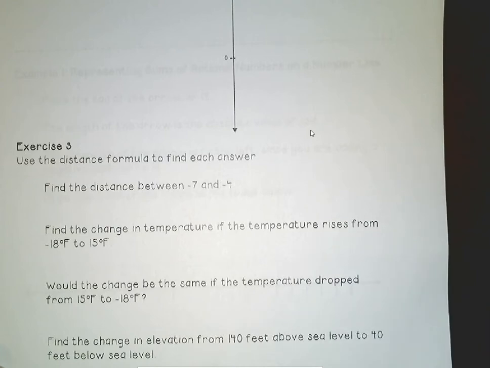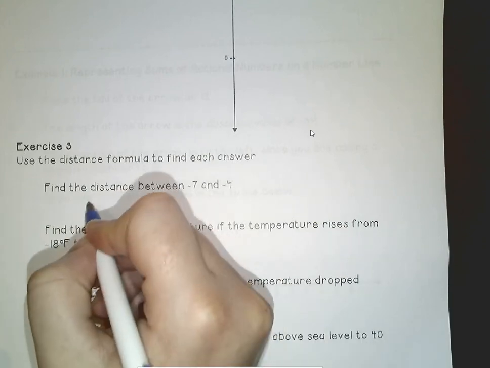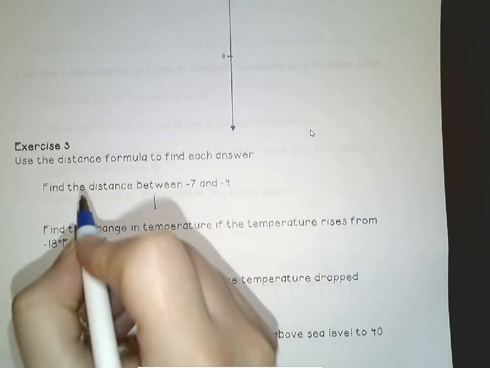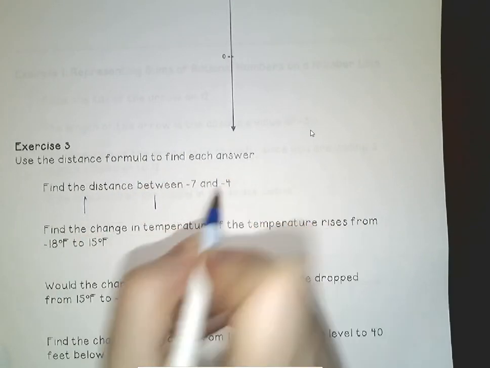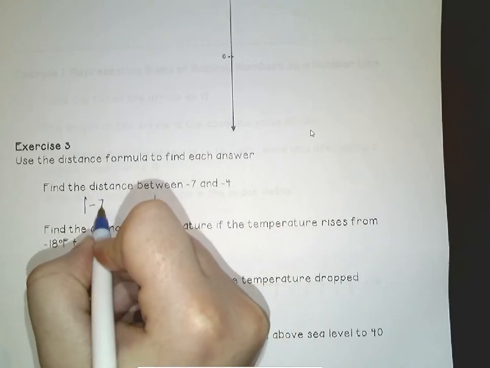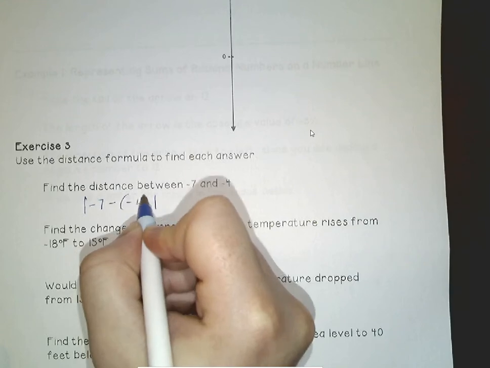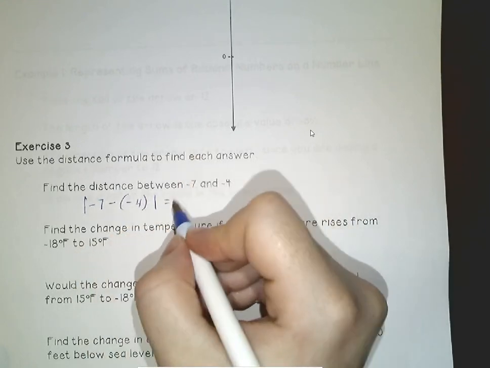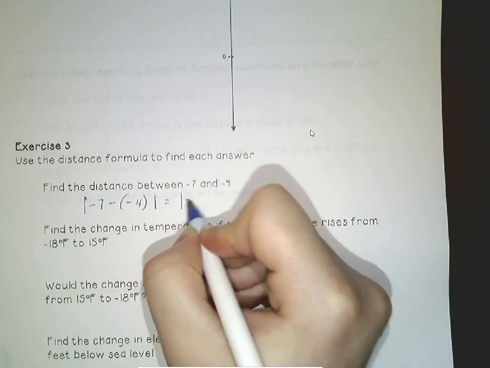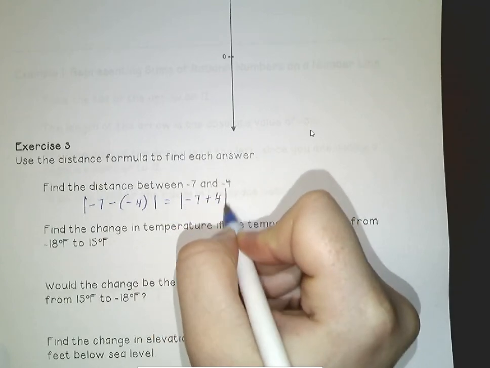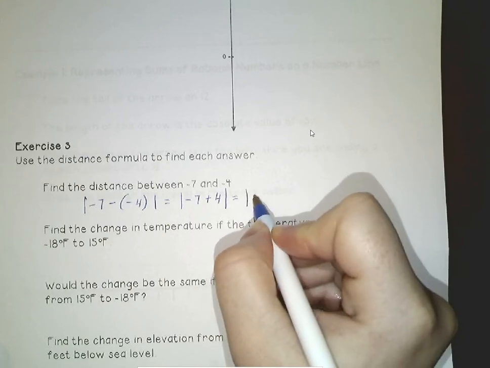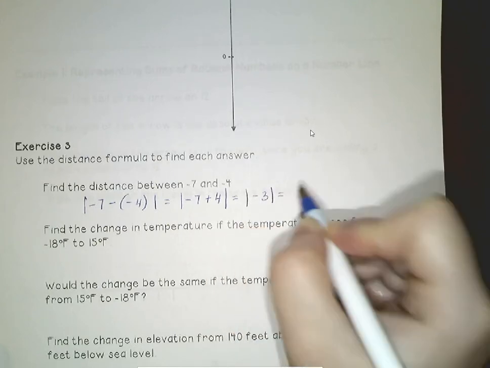Use the distance formula to find each answer. So now we are not using the number line, we are using the distance formula, which is subtraction within the absolute value box. Find the distance between -7 and -4. So again, we are drawing the absolute value box and we are subtracting -7 and -4. Remember the negative signs. -7 minus -4 will give you -7 plus 4, which is the absolute value of -3. The absolute value of -3 is +3.